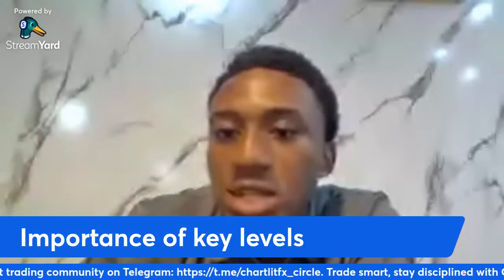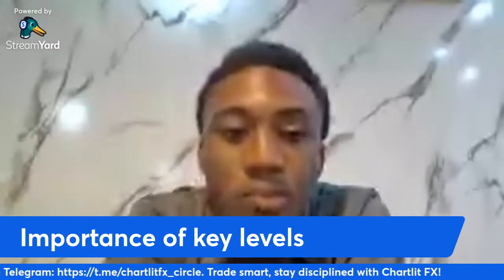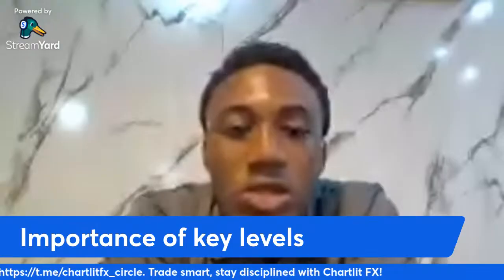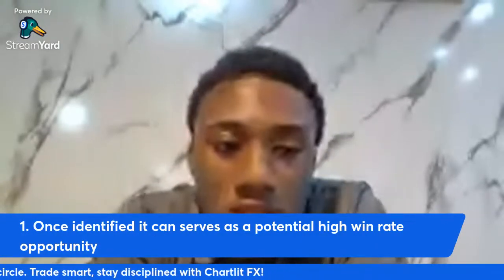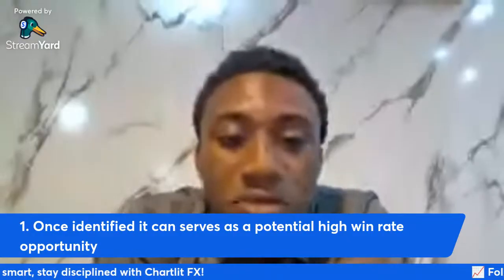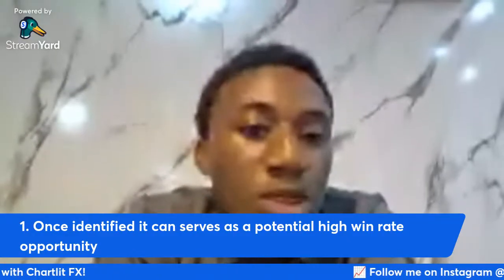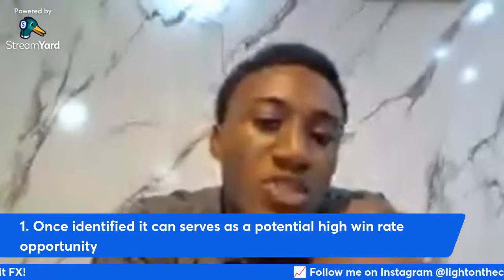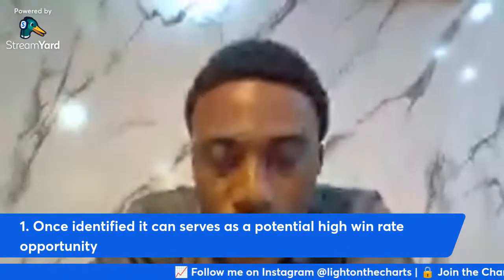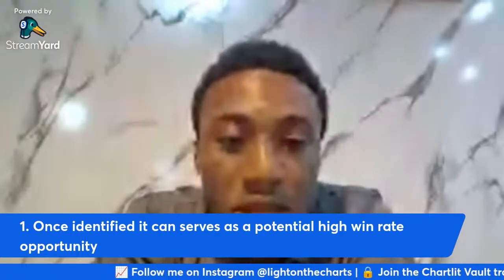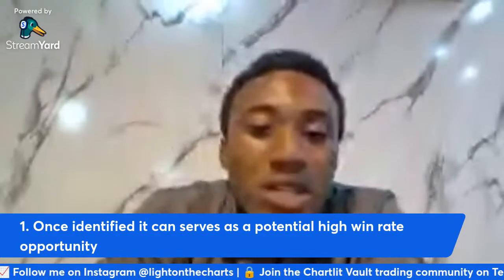So first off, we're going to be talking about the importance of key levels. Number one importance of key levels on my list: once key levels are identified, they can serve as potential high-win rate opportunities. Like I said, a key level tells us the location. So as traders, once you're able to identify that key level, we get to make informed trading decisions, and most of the time it gives us high-win rate opportunities. That's number one.